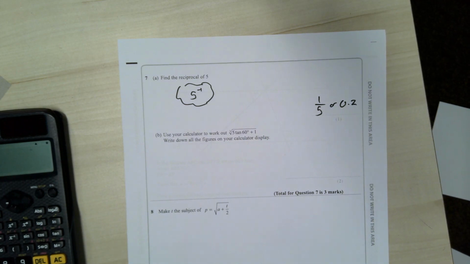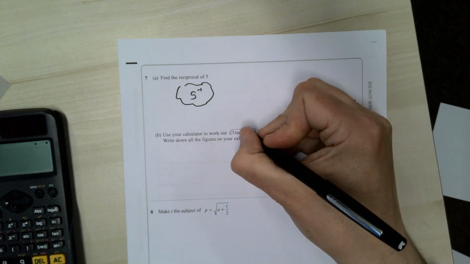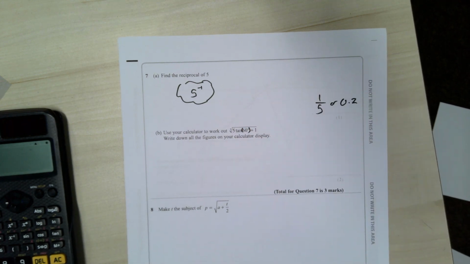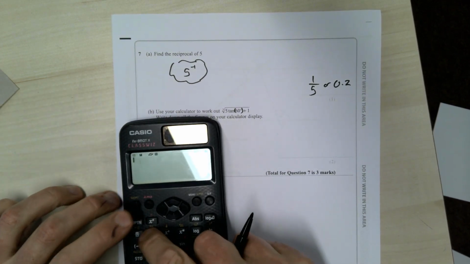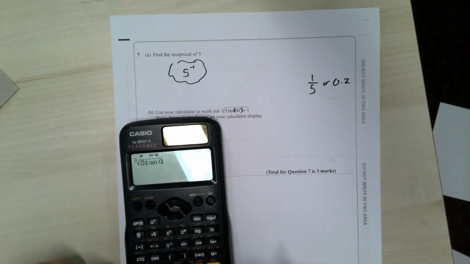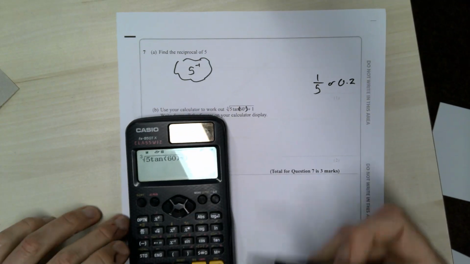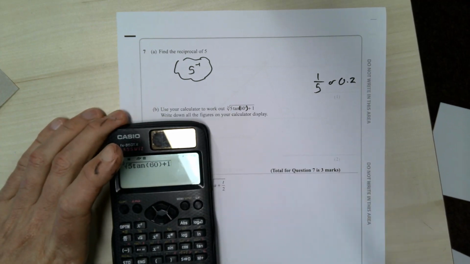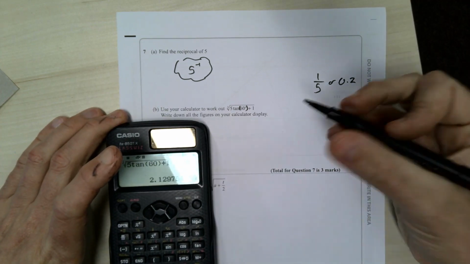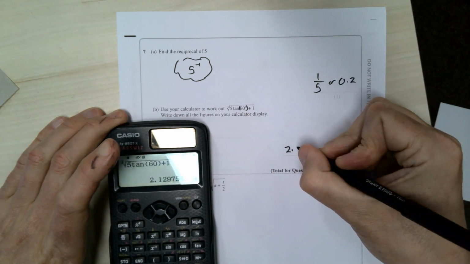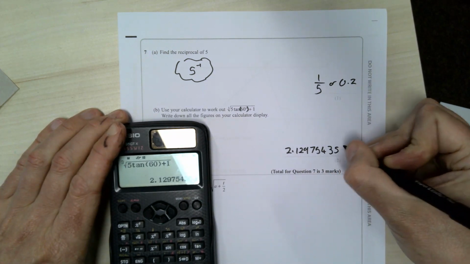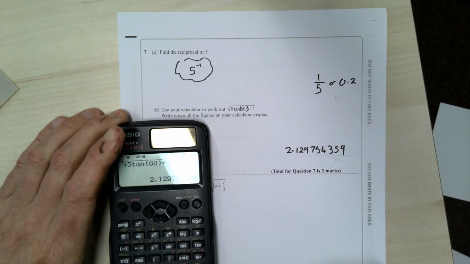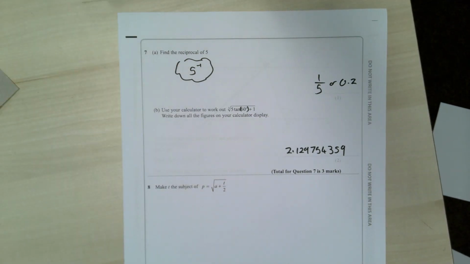Using your calculator, work out the cube root of 5 multiplied by the tangent of 60 degrees plus 1. Write down all the figures on your display. Just a reminder, guys, your calculator will put brackets there around the 60 degrees. Okay, so I'm going to type that in, making sure I get it correct. So cube root of 5 tangent of 60 plus 1. Notice if I don't put that second bracket in there, guys, it's all going to go wrong. Okay, I'm going to press equals, all right, and out's going to come my answer, which is 2.129754359. Okay, I was asked to write everything down, so I did. Okay, and that's the end of question 7 there.